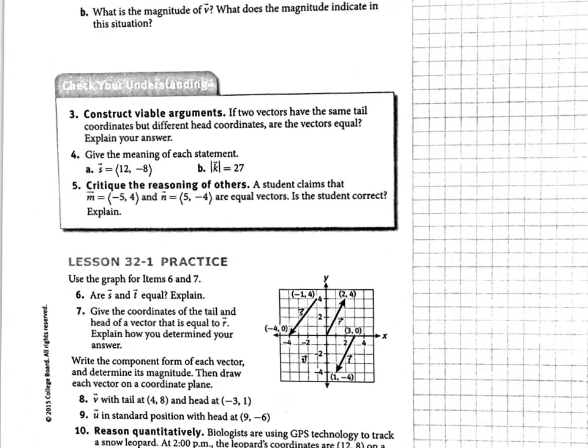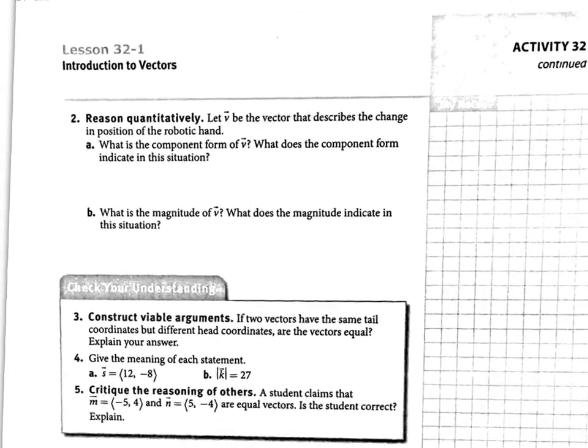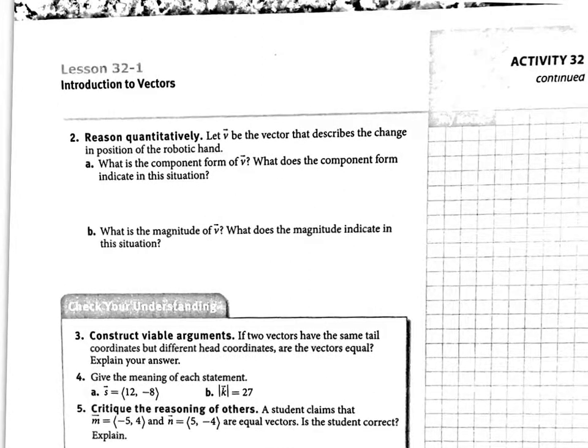So if we use these points that they just gave us, it says let vector v be the vector that describes the change of the position of the robotic hand, the one that they were just talking about. Just to give back the numbers, the robotic hand starts at 50, 120, and it ends at 98, 65.